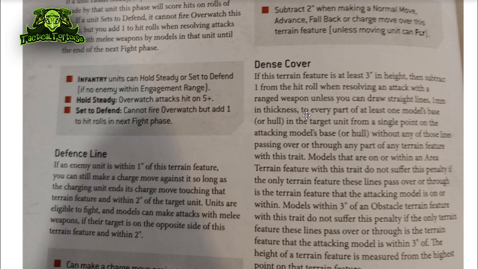And adding the dense cover keyword to your tables, I think, is going to go a long way in reducing the effectiveness of indirect fire, since most of the time they're going to be drawing that line of sight across these dense cover areas.